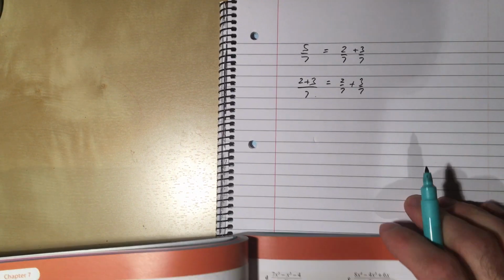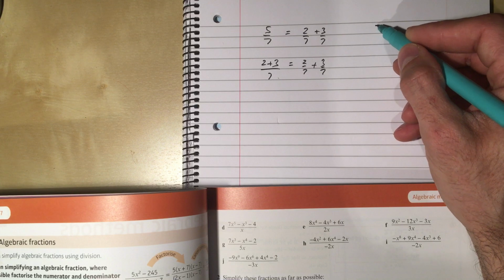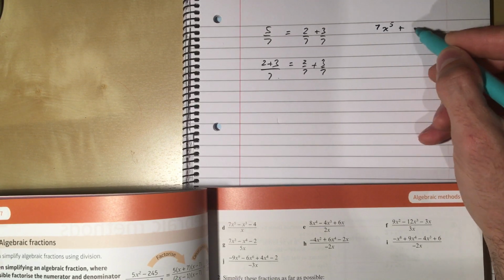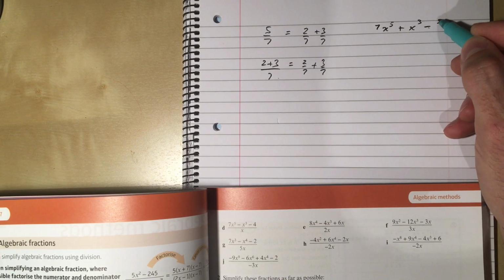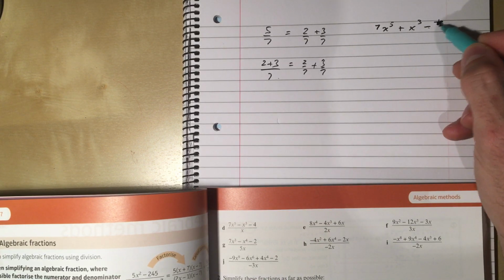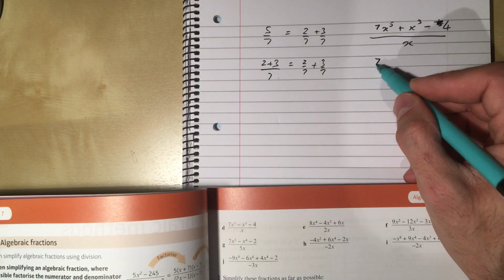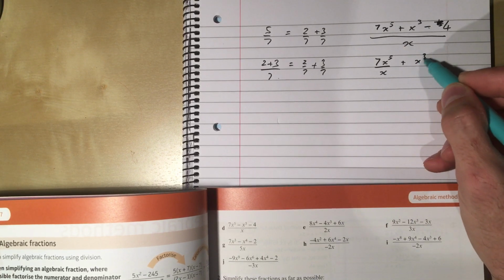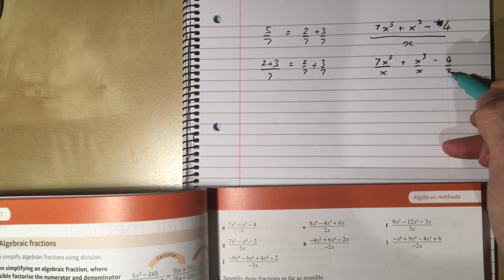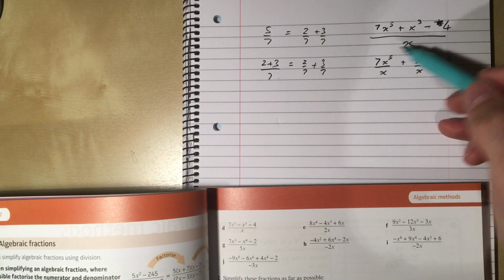Now that might seem a bit obvious, but when I've got something like 7x to the power of 5 plus, I've picked an example from the exercise here, all divided by x, well, if it's useful, I can think of that like this. I can split it up and put it as 3 fractions over the same denominator.